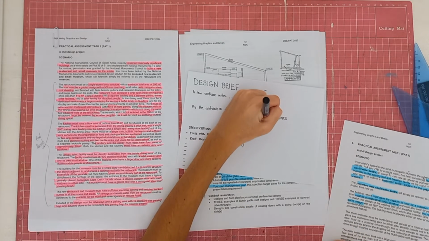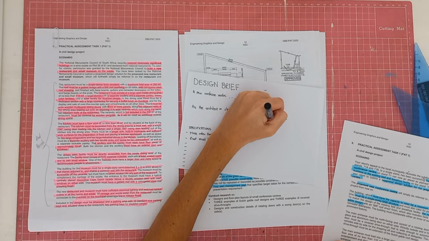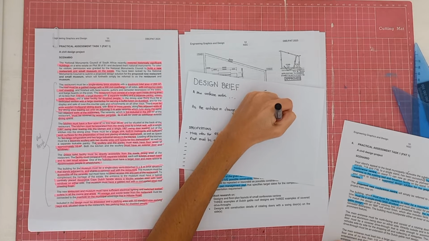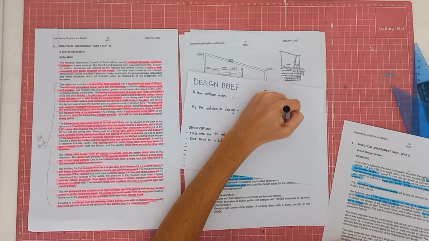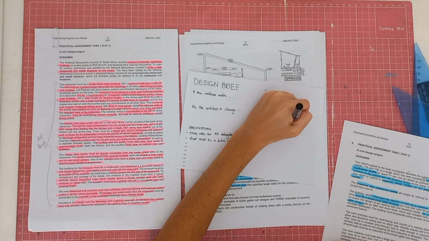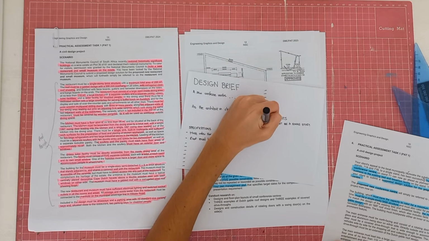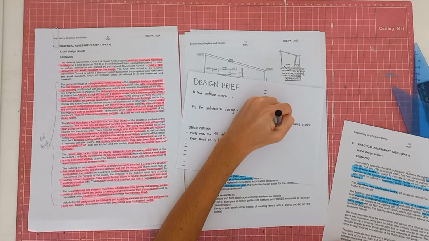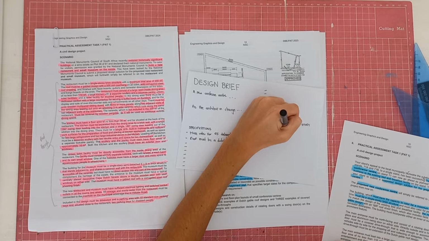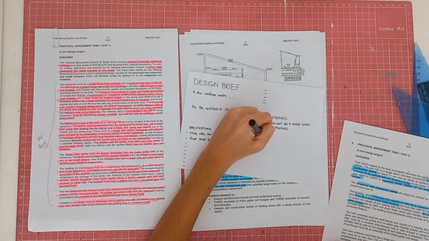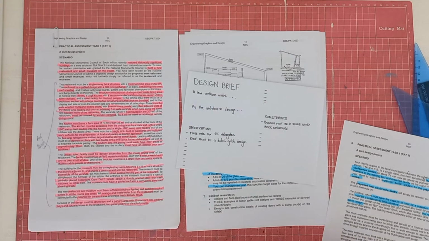And I would say building must be a single-story brick structure. Okay, and then obviously you would have to look for more, and that would be your constraints.